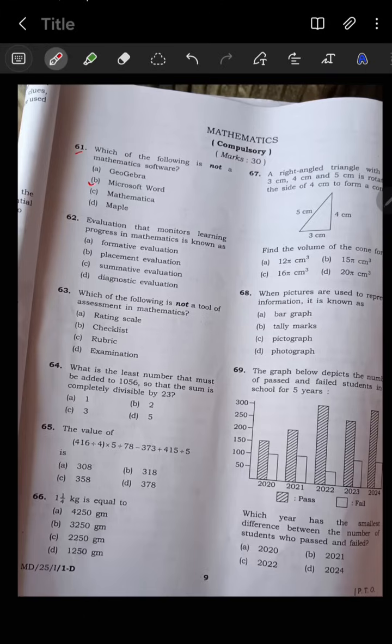So here which one? Option B, that is Microsoft Word. Then question number 62, evaluation that monitors learning progress in mathematics is known as what? Formative evaluation. And then which of the following is not a tool of assessment in mathematics? Option D, examination.